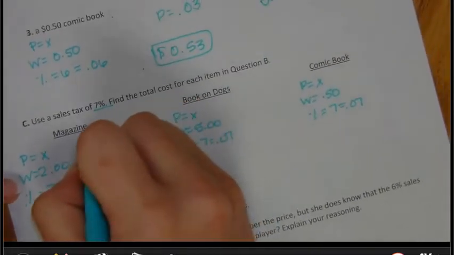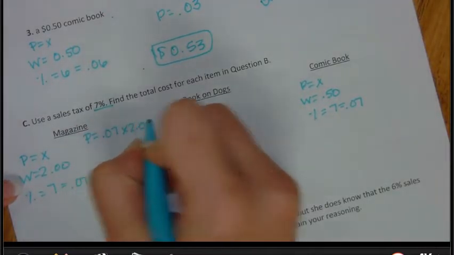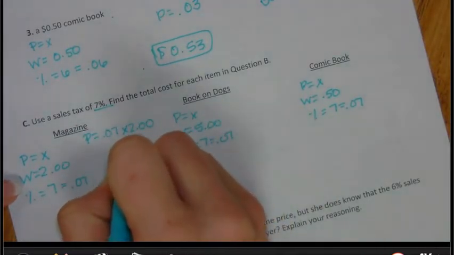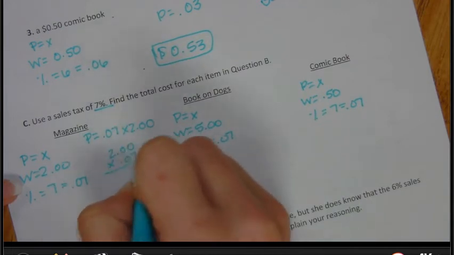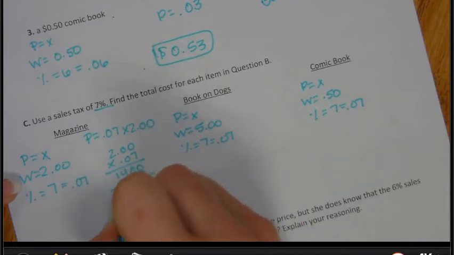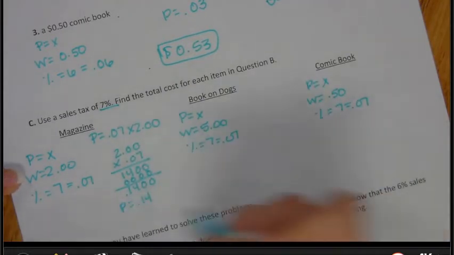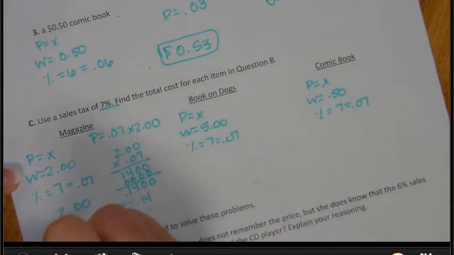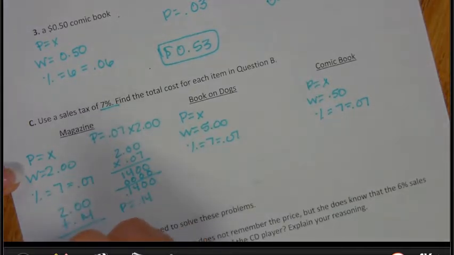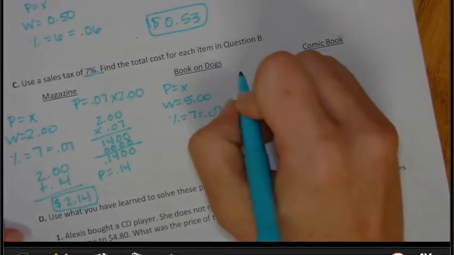All right. So I'm going to have part is equal to 0.07 times $2. So we're going to have $2 times 0.07, 0014, 0000. I have 4 decimal places, so my part is equal to 0.14. So I need to add this back in to give me a grand total for my magazine of $2.14.